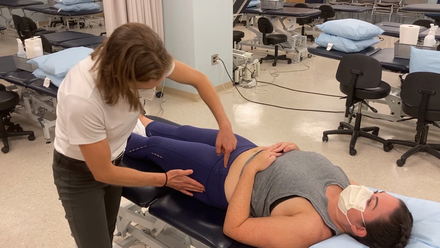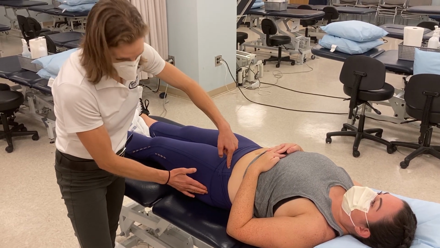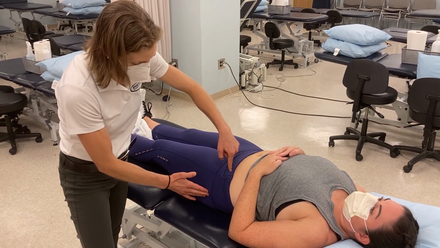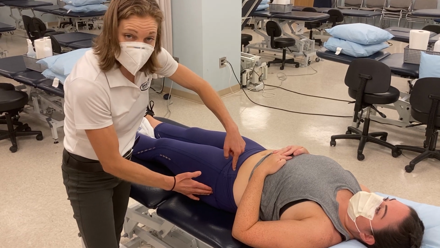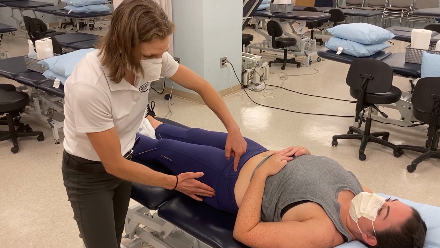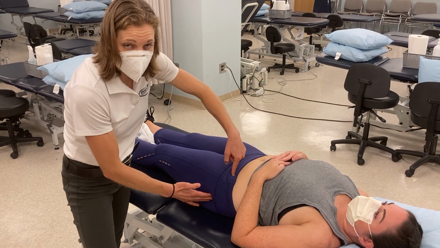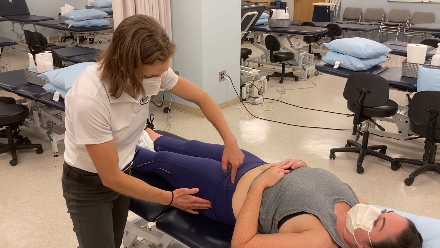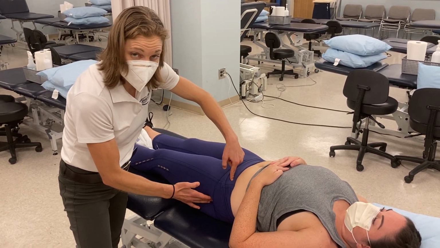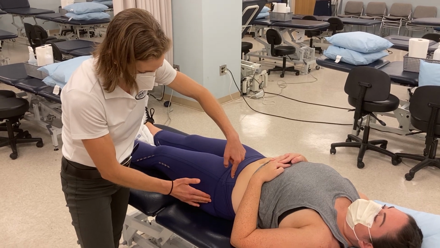bony prominence. The other thing that you need to acknowledge and keep in mind with patients as you're palpating the lateral hip is they're going to have a bursa that's going to overlie that greater trochanter. They can sometimes be tender, so that might be an important thing to palpate, is just that bursa that's going to lie superficial to the greater trochanter.